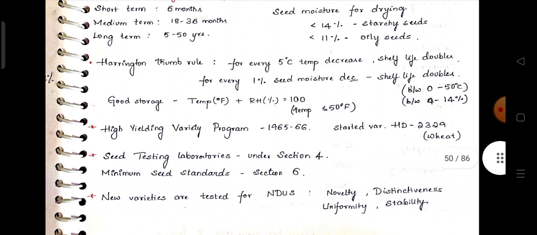Coming to Harrington's thumb rule, for every 5 degrees Celsius temperature decrease, shelf life doubles. For every 1% seed moisture decrease, again shelf life doubles. But this rule is applicable only up to a certain level. Coming to good storage, temperature plus humidity play a very important role.